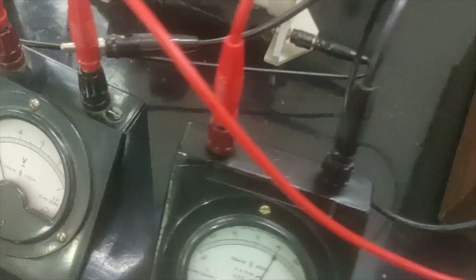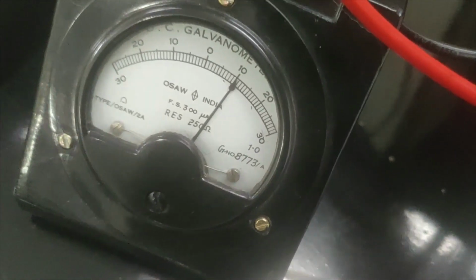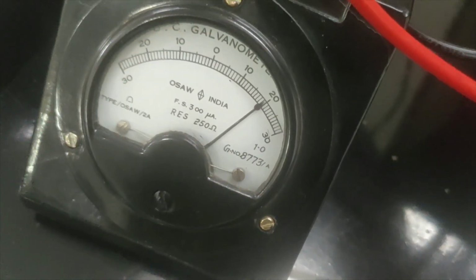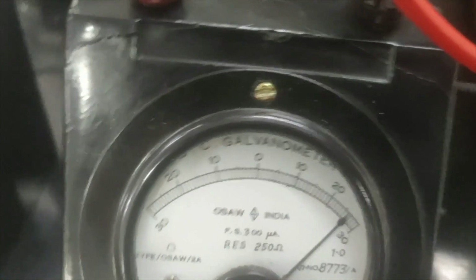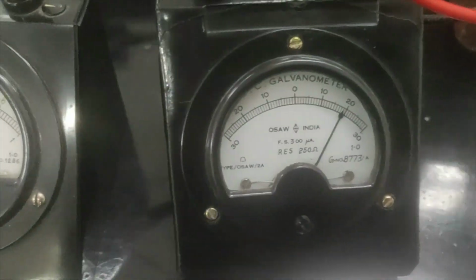Similarly, let us make it 20. It is 21, so let me make it 20.